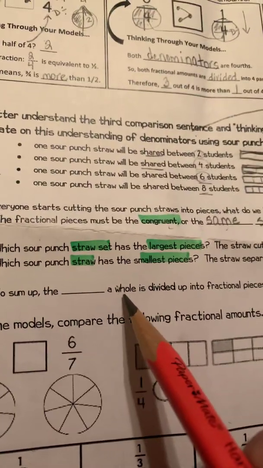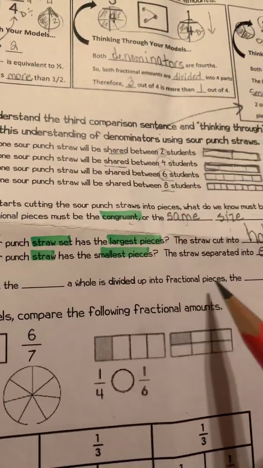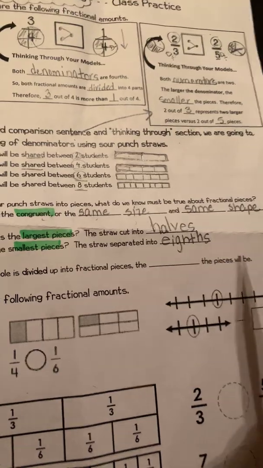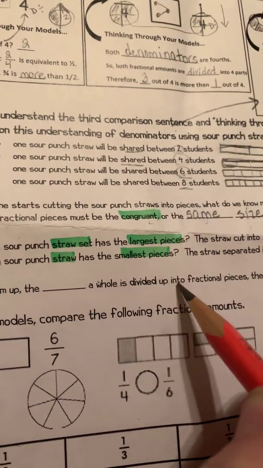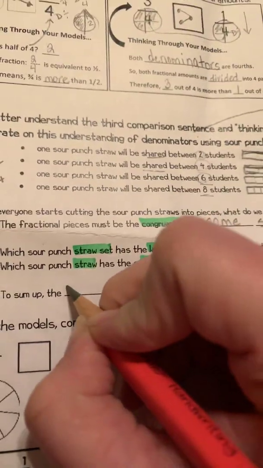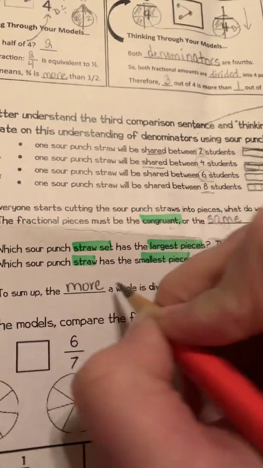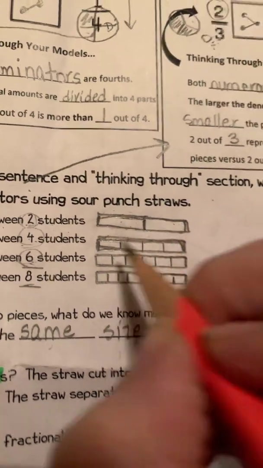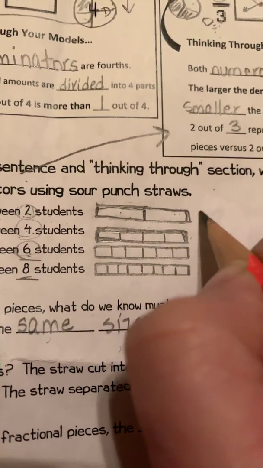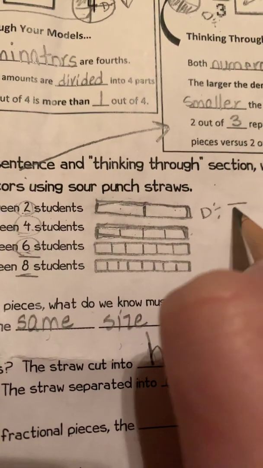So to sum up all these parts that we've been talking about, the blank, a whole, is divided up into fractional pieces. The more a whole amount is divided into fractional pieces, the blank, the pieces will be. So the more I divide, the more my denominator grows.